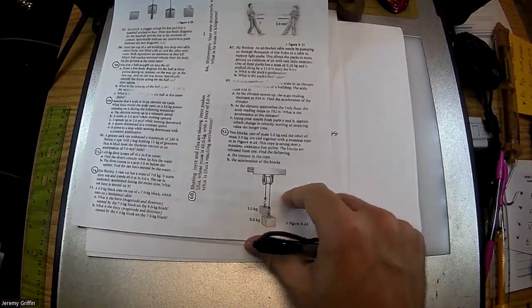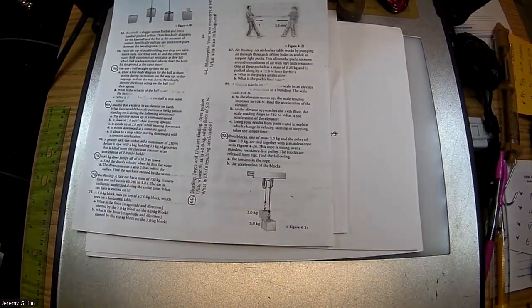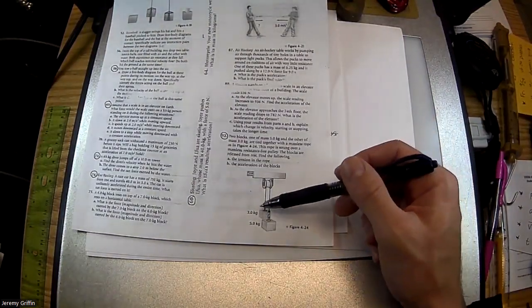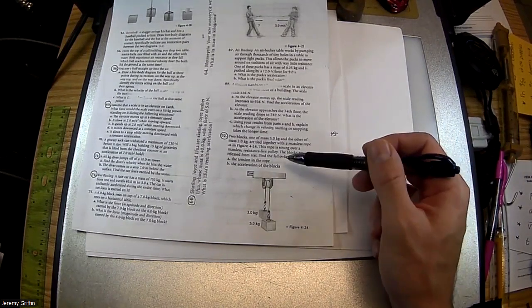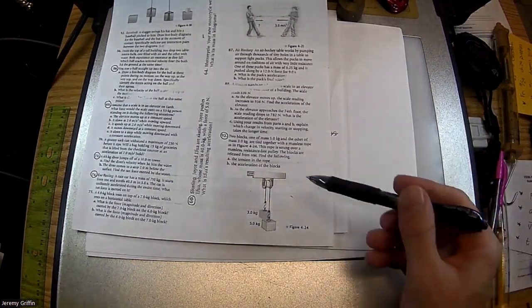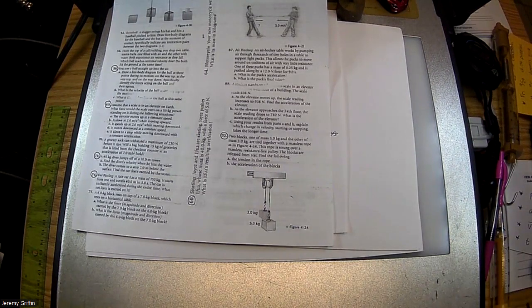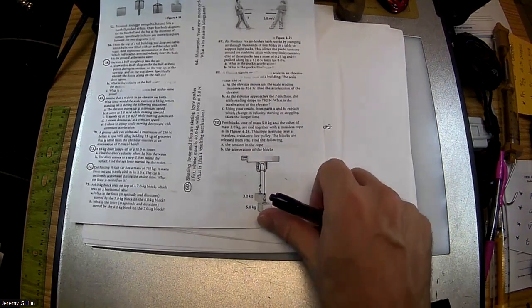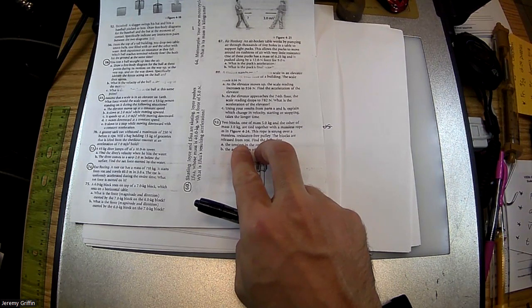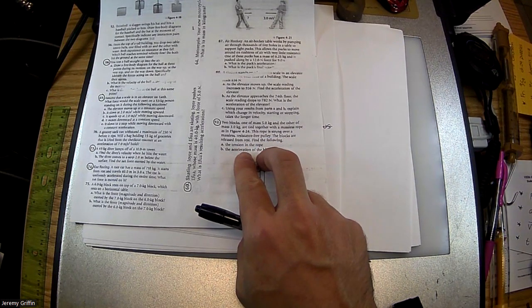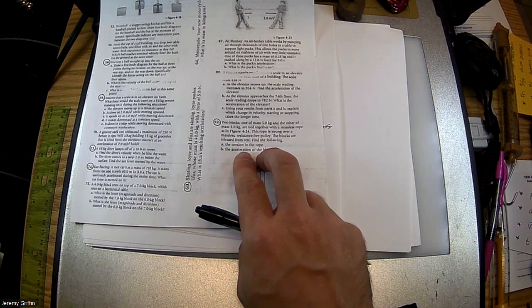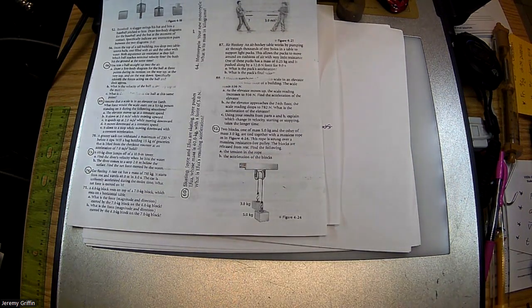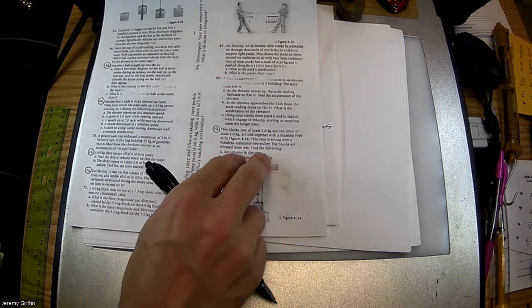Oh, look, it's the classic Atwood. This was the last lab that you guys did. Okay. So they told you the two masses are 3 kilograms and 5 kilograms, and they have 2 questions: what's the tension in the rope and what's the acceleration of the blocks? The fact that they asked for the tension first and then the acceleration second is a big hint that there's a particular way they want you to solve this. I'm actually going to solve it the other way with you guys. So we're going to solve question B first and then go back to A.